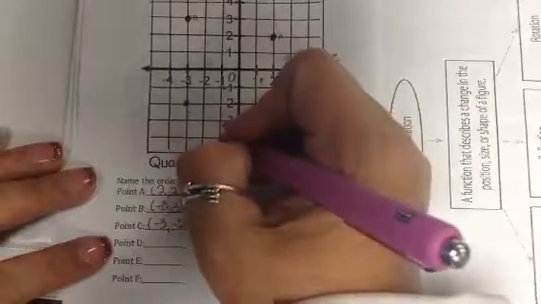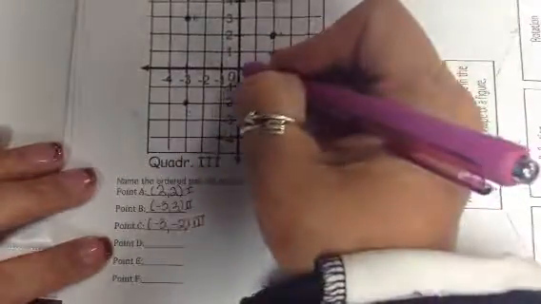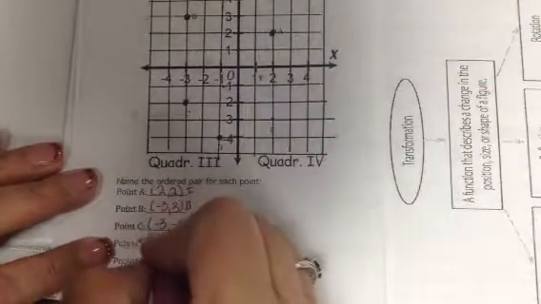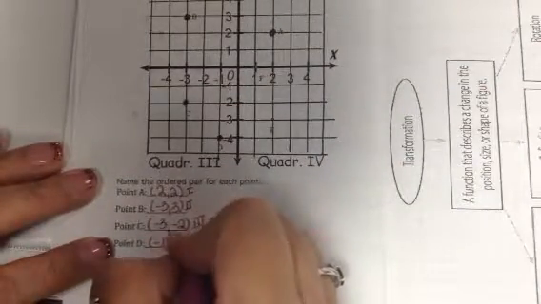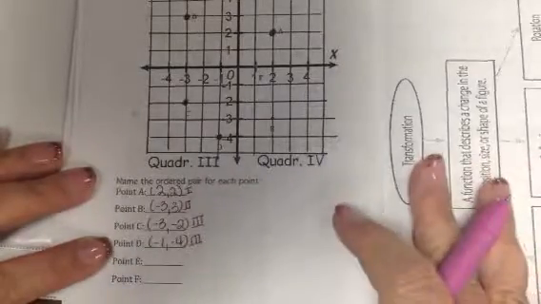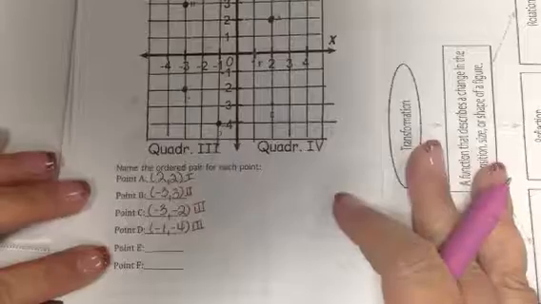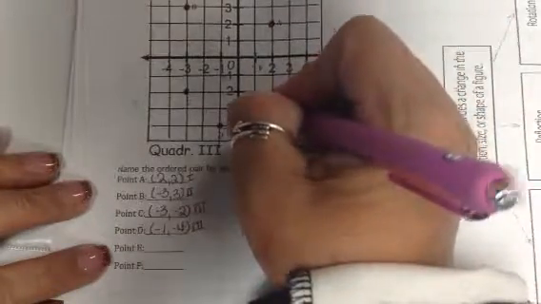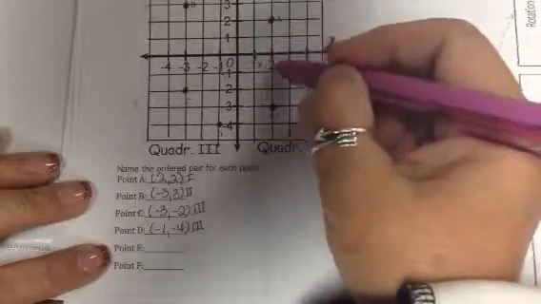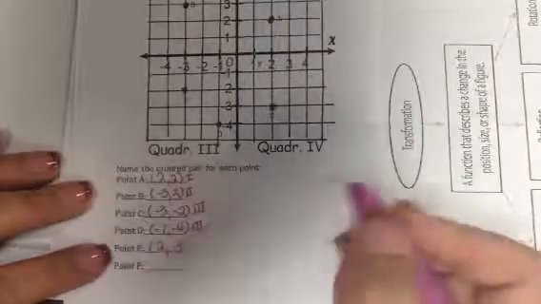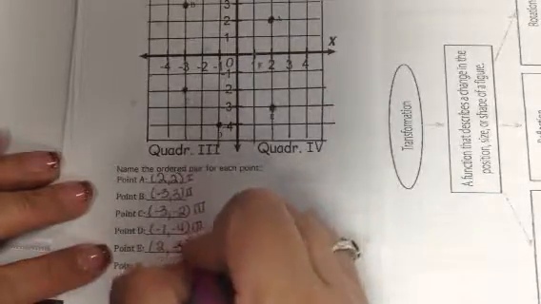D is sitting right here. So we're going to go back 1, and we're going to go down 4. So we're at -1, -4. Notice everything in quadrant 3, the X and the Y are both negatives. E is sitting right here. So we're going to go over 2 and down 3. So that's a +2 and a -3. And that is sitting in quadrant 4.